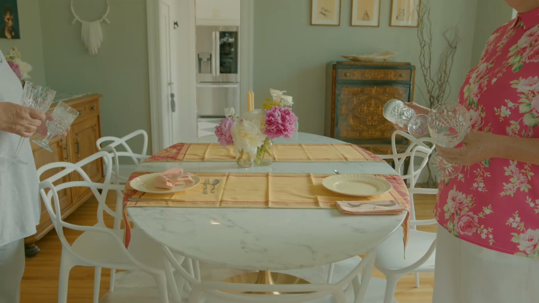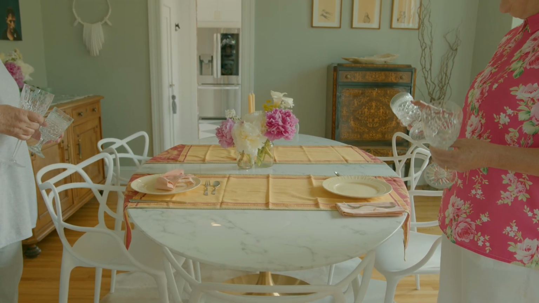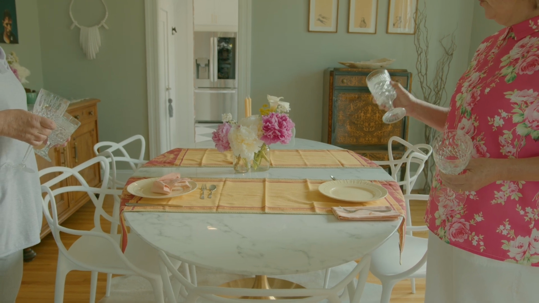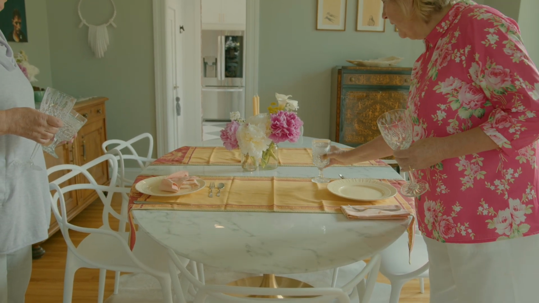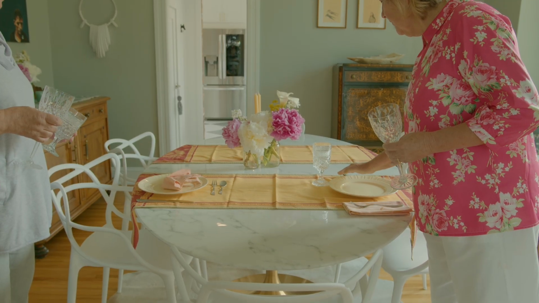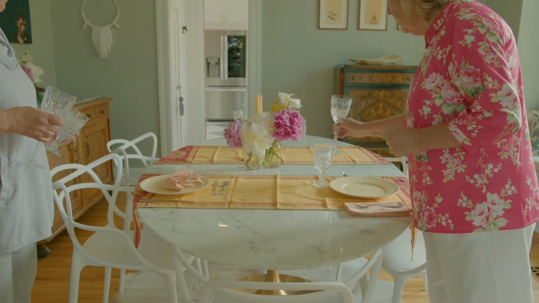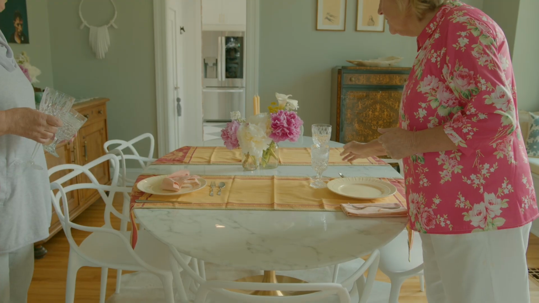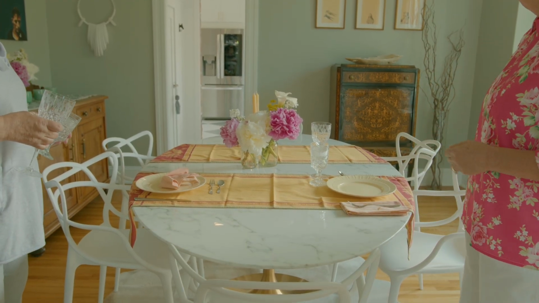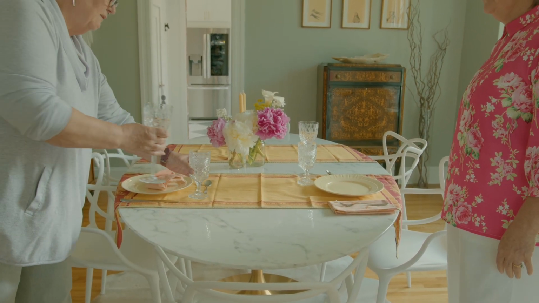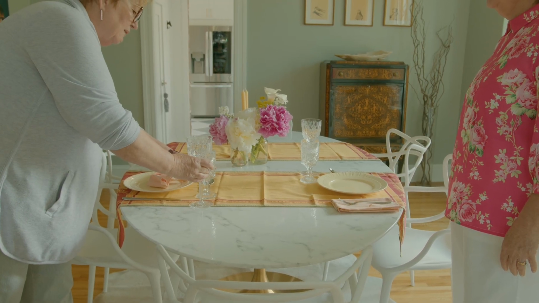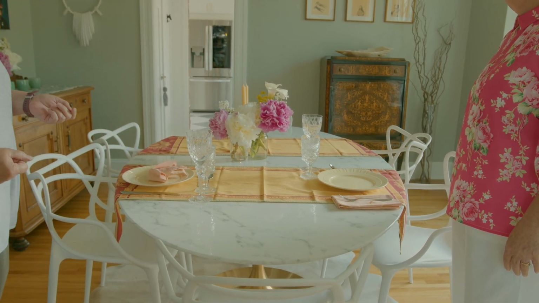And then there's the question of stemware. Yes. So today we have a wine glass and a water glass. So the wine glass goes above the knife, and then the wine glass goes to the outside. Simple as that. Yes, I agree. Because we changed the wine glasses, but we do not need to change the water glass.